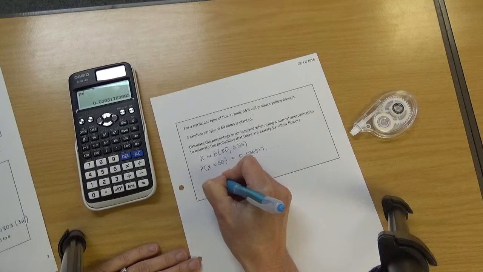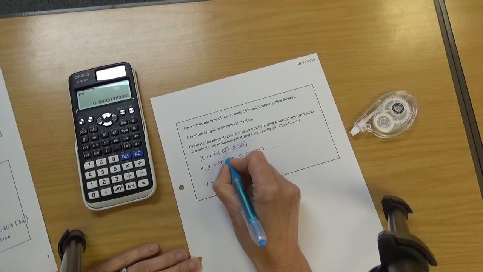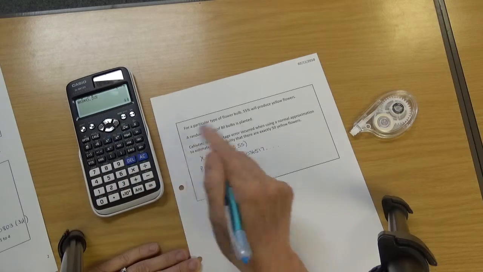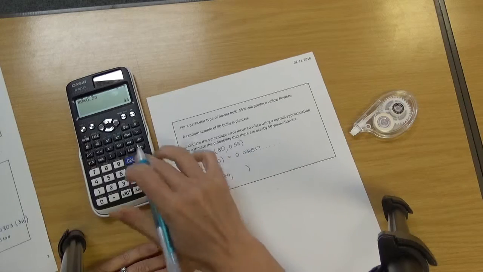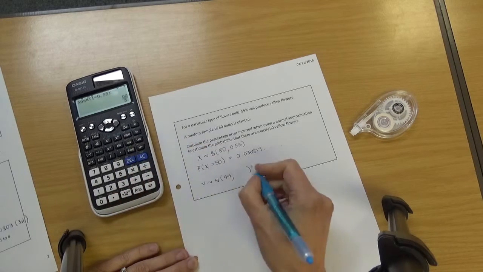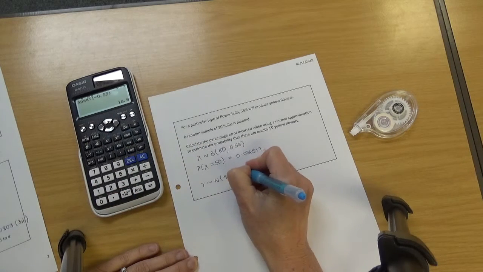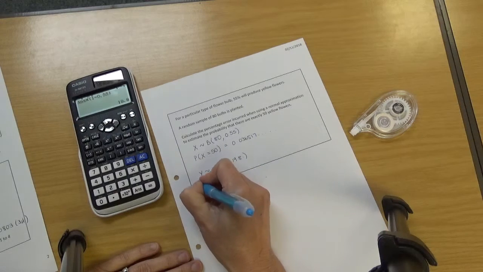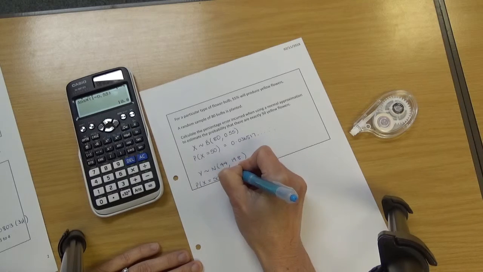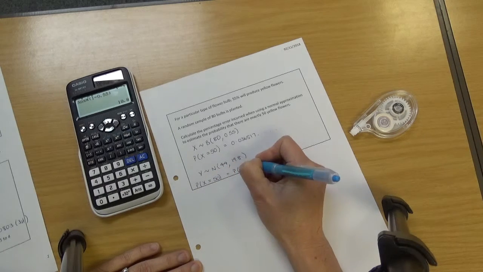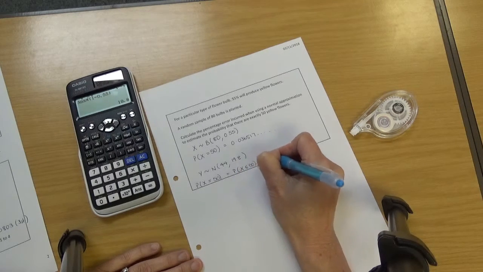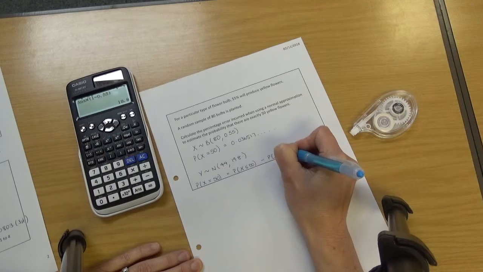Now the normal approximation, the mean is n times the probability, and the variance is that multiplied by 1 minus the probability. Now, x equaling 50 is the same as doing less than or equal to 50 minus less than or equal to 49.